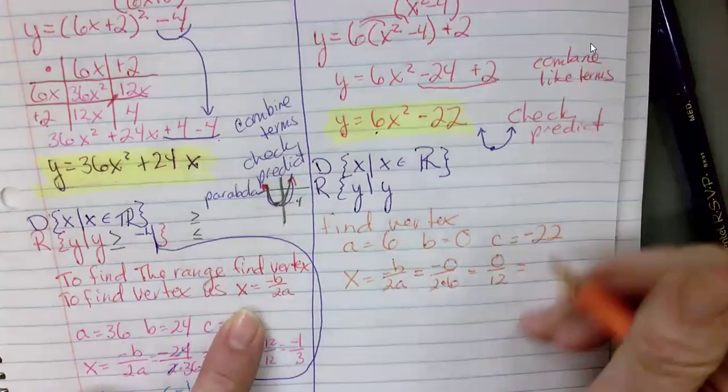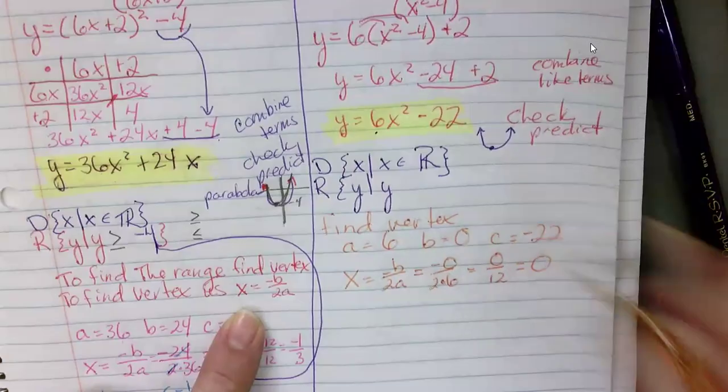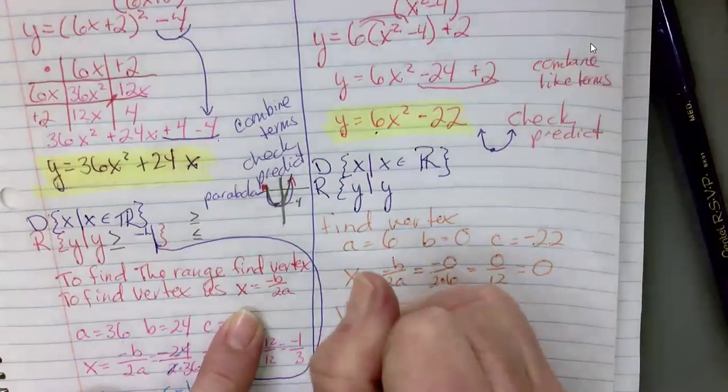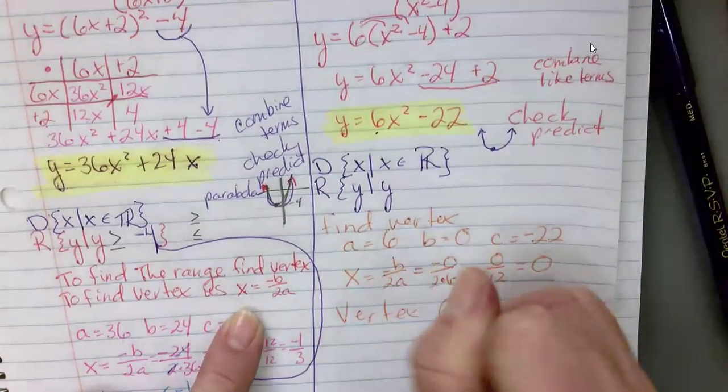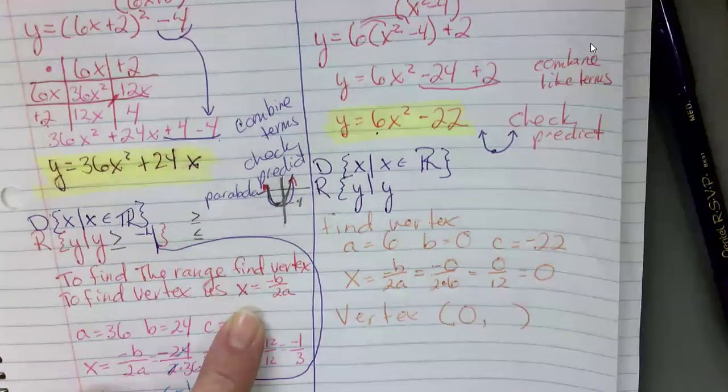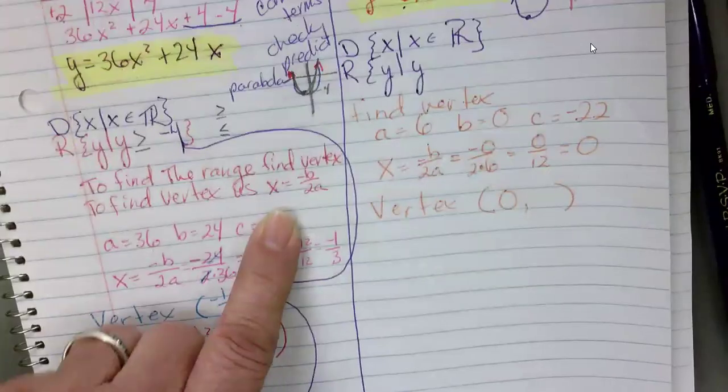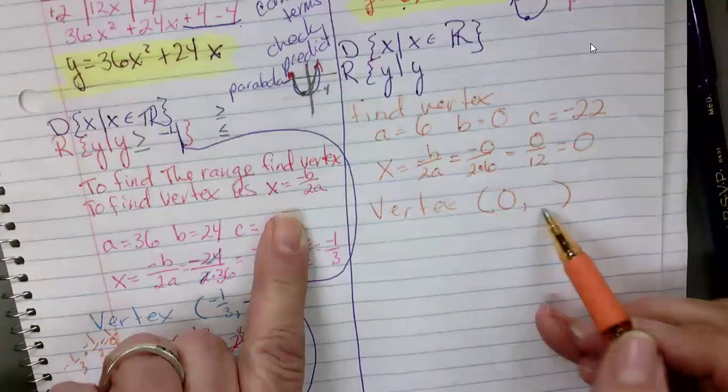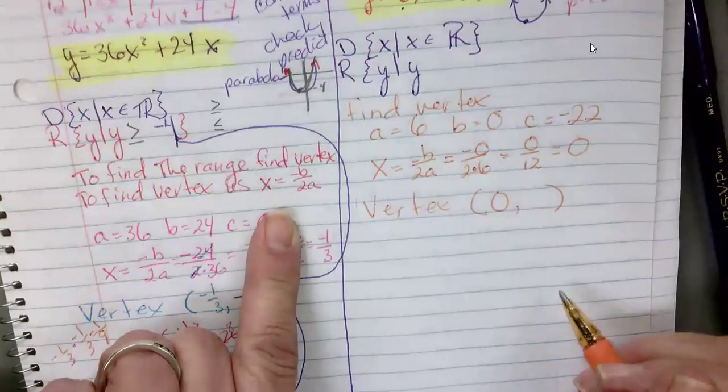Everybody gets 0 things. So the answer is 0. So for my vertex, x is 0, but we don't know the value for y in our vertex.